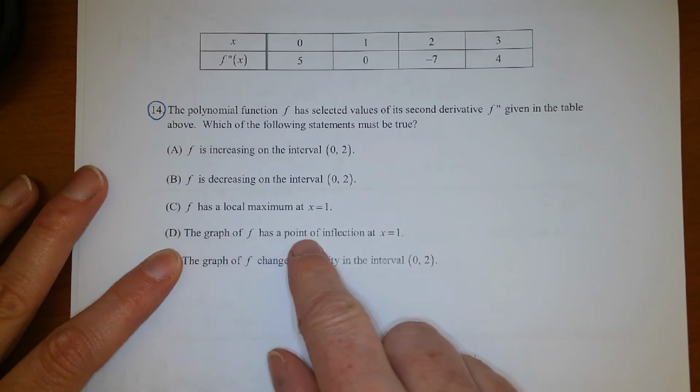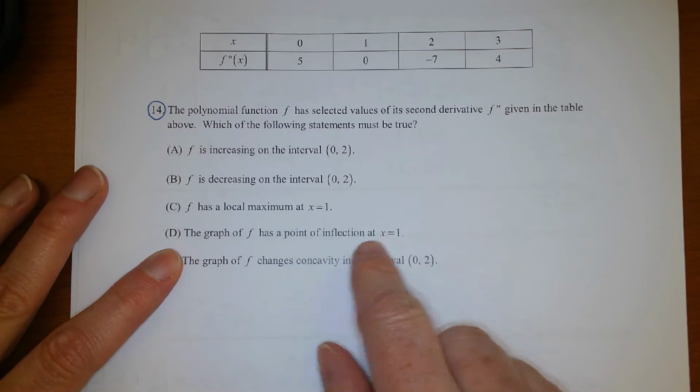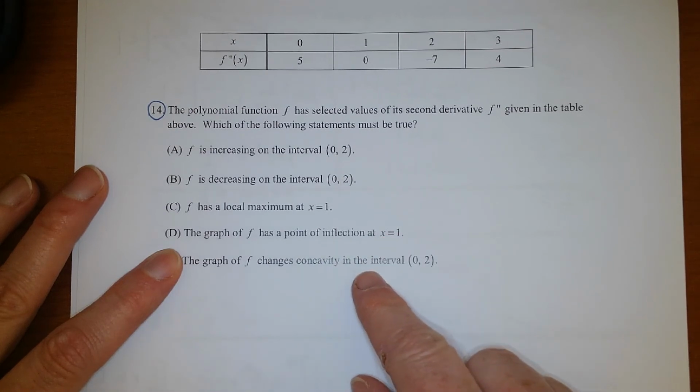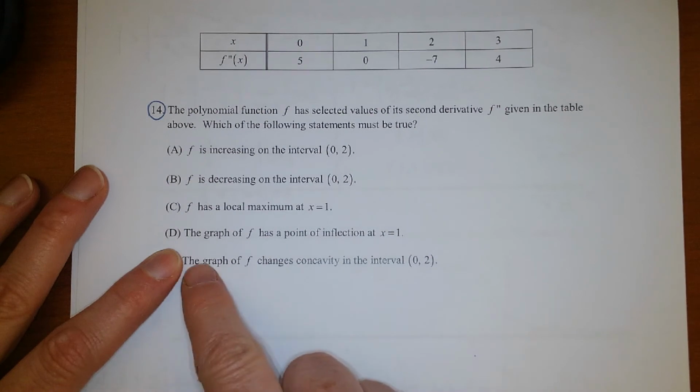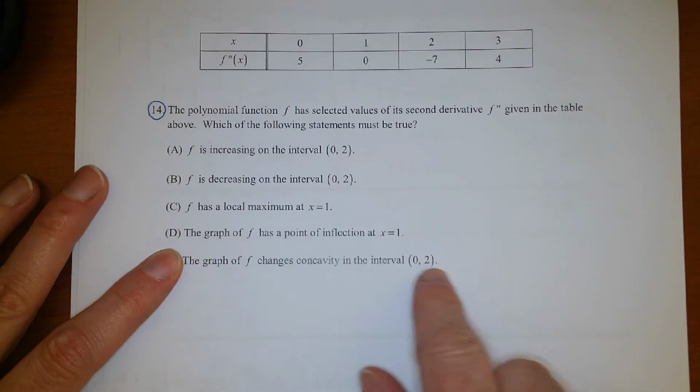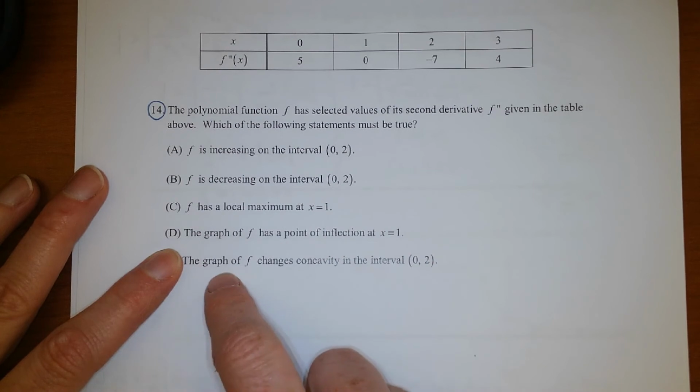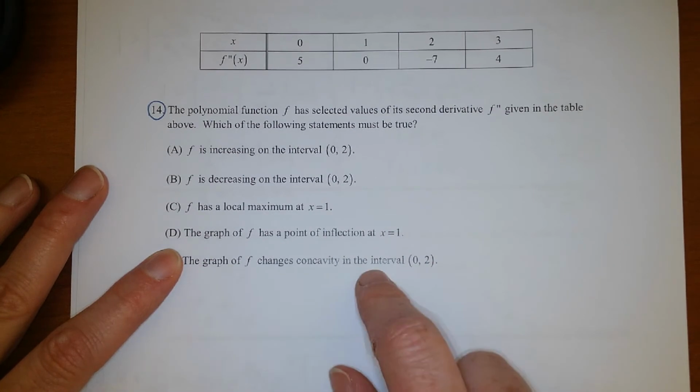The graph of f has a point of inflection at x equals 1, and the graph of f changes concavity on the interval from 0 to 2. So it's going to be easier to rule E in than D. So I'm kind of hoping that it's E. If not, we can come back and think about D. So E, the graph of f changes concavity.